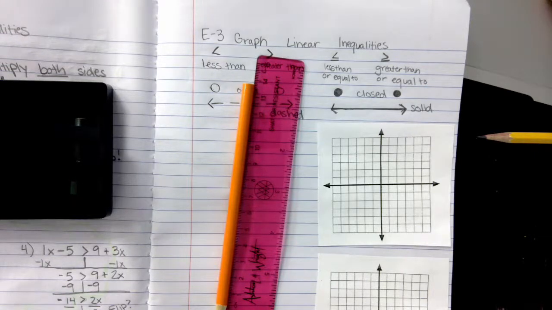Alright, about 45 seconds. So get those glued in. Ready to get started.